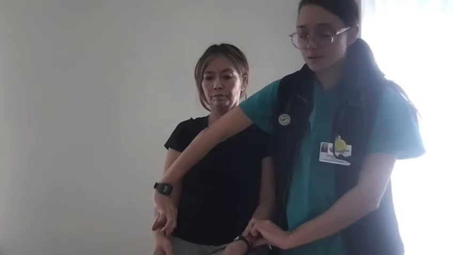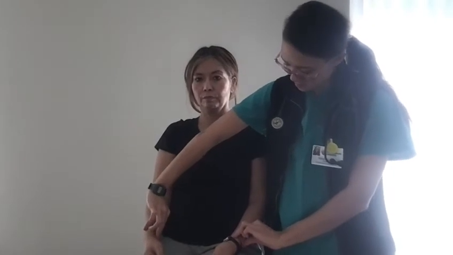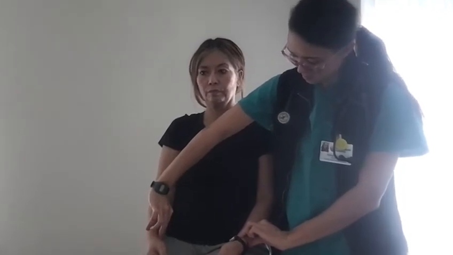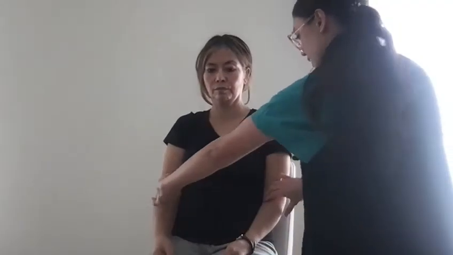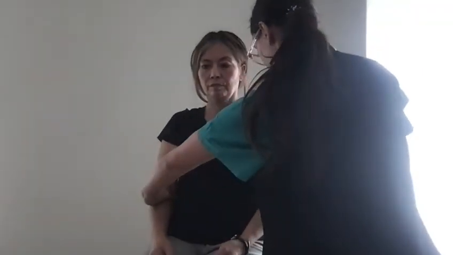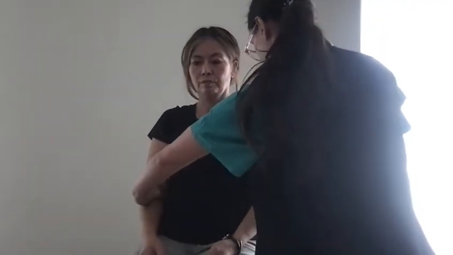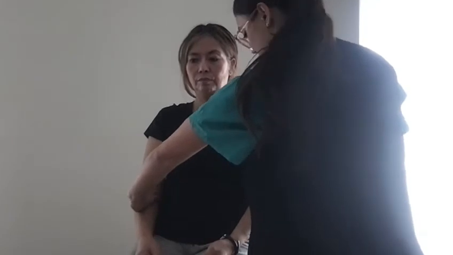All right. Okay. Next, I'm going to palpate a couple more of your pulses. So I'm going to feel for radial down here. Good, strong +2, and brachial. All right.